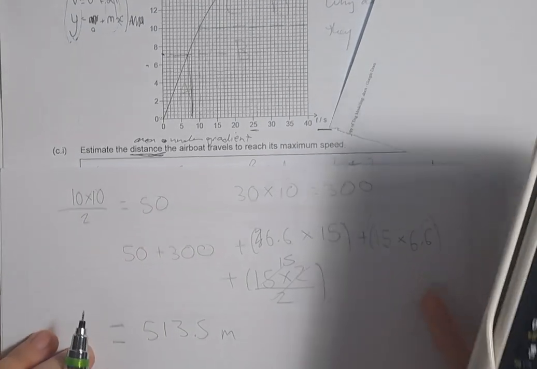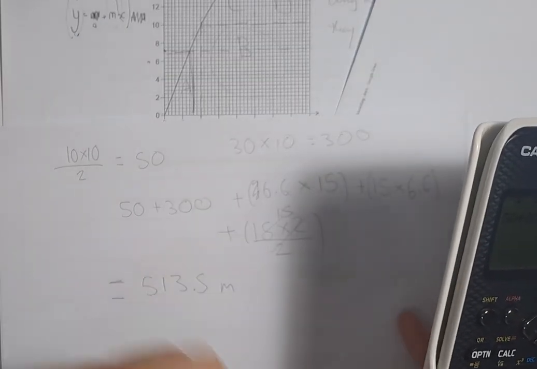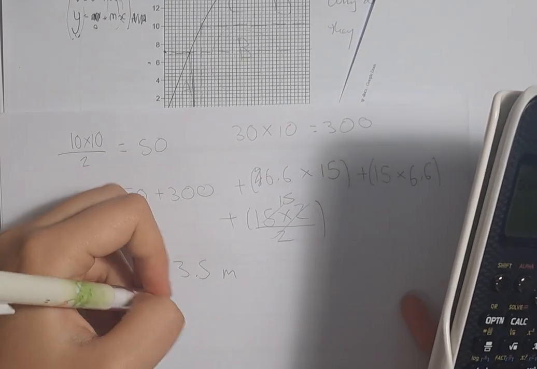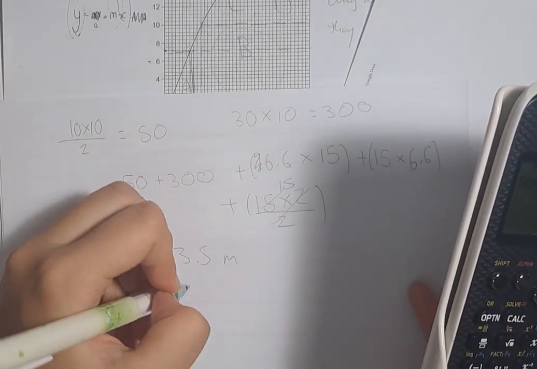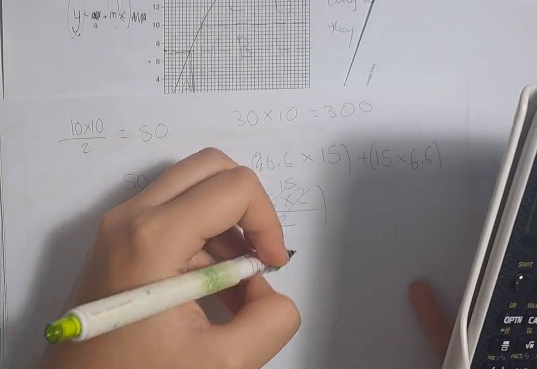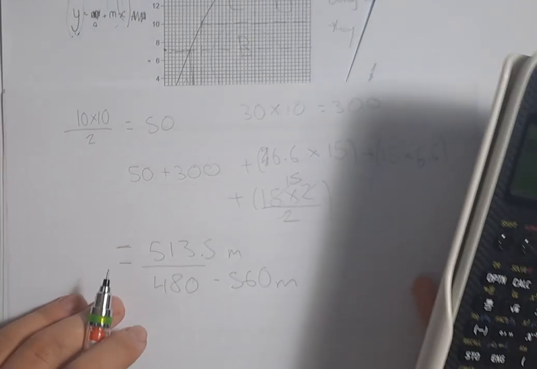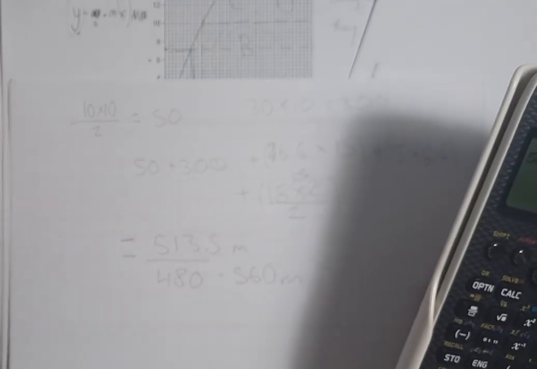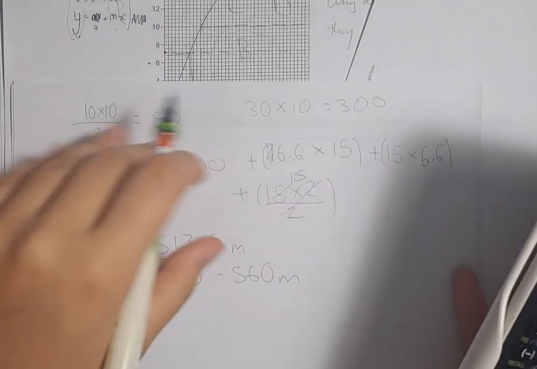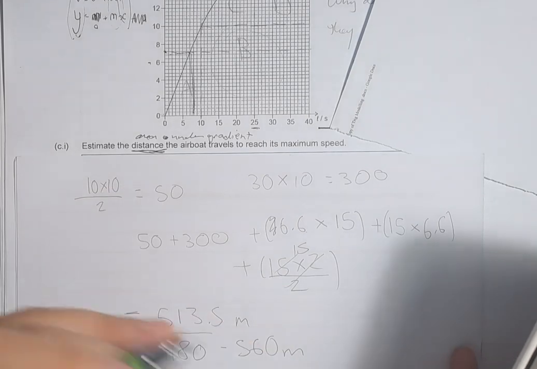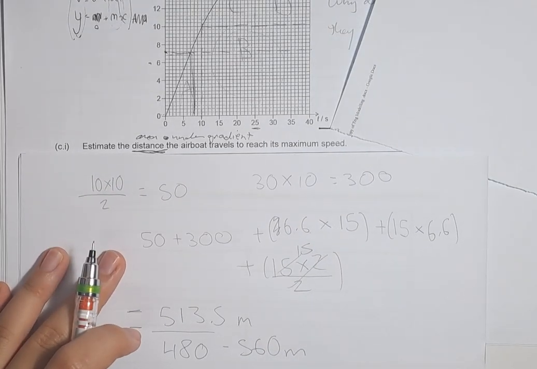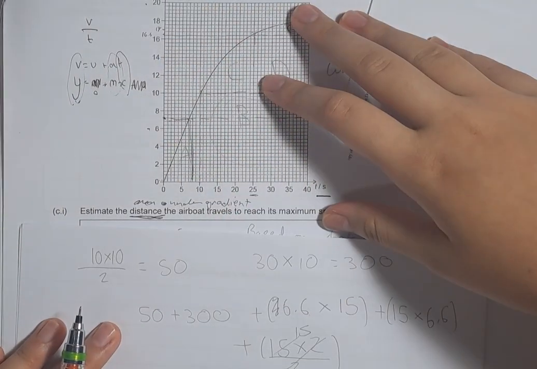And in the mark scheme, the accepted distance is between 480 to 560 meters, and this falls in the range. So the method in finding the distance is correct. It's all about the graph.